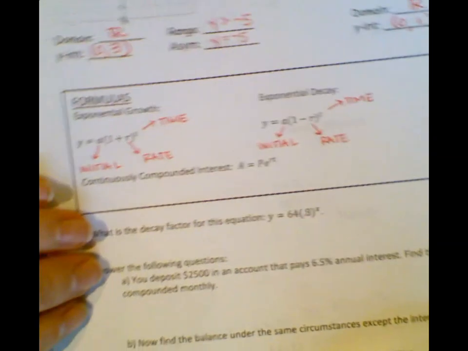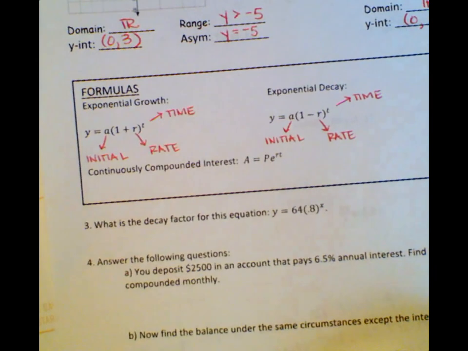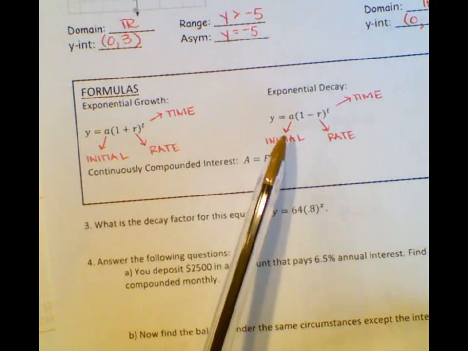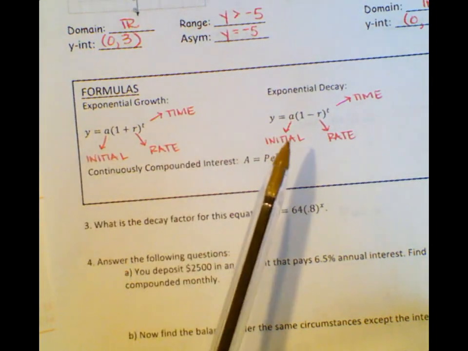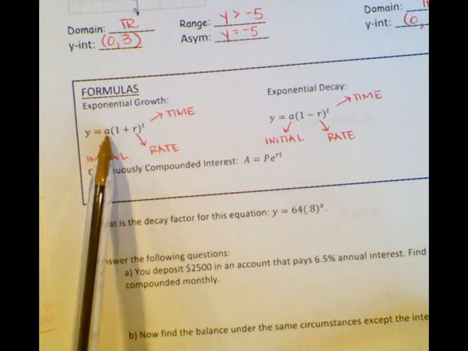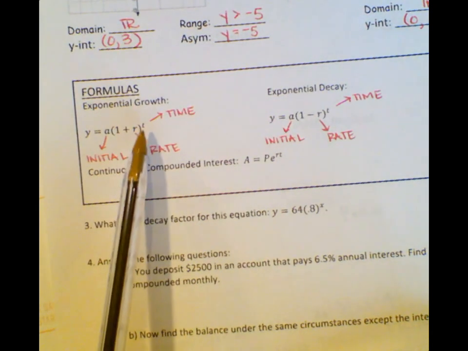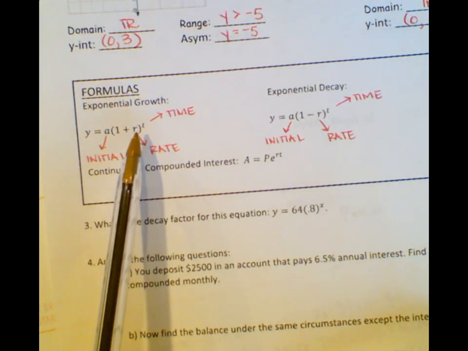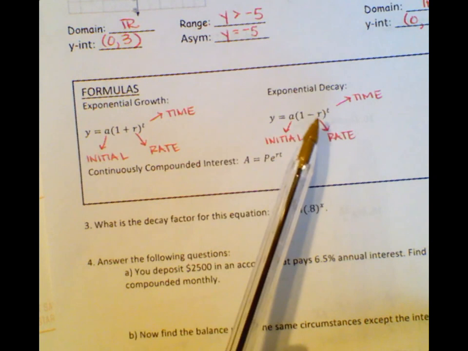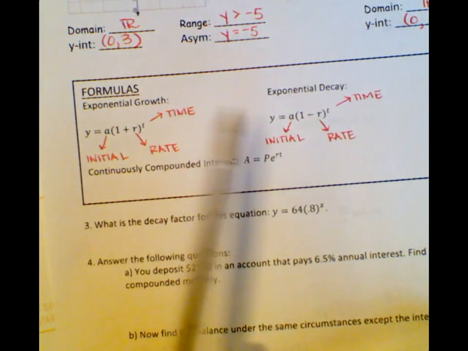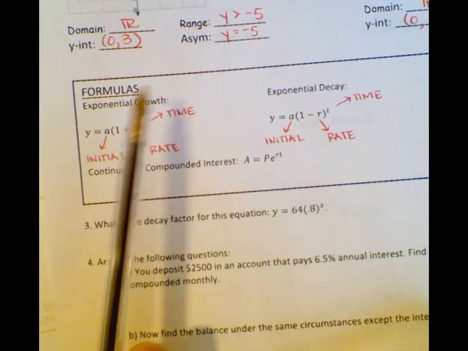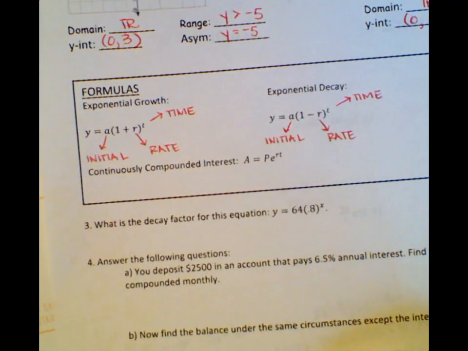Now, next thing we learned was all these formulas. So now let's look at the formulas. So I have my growth and decay right here. I went ahead and wrote out some stuff so you can remember. Remember the A on both of them is your initial amount. The R is your rate. Remember, we write the rate as a decimal, so we end up moving our decimal place over twice. So same over here, decimal rate. And then T is our time. Okay, so that's for exponential growth and exponential decay.